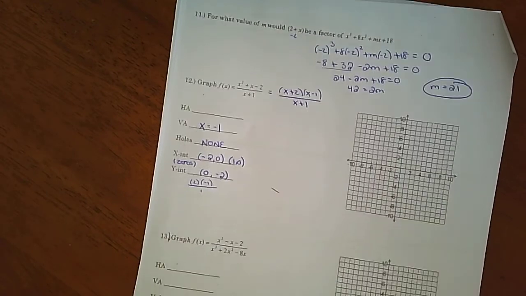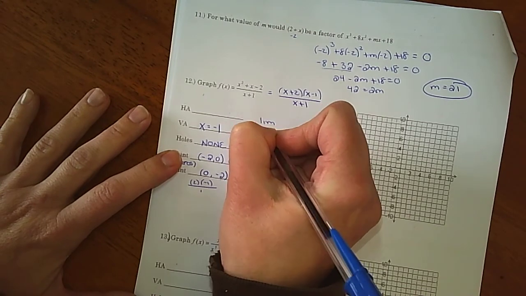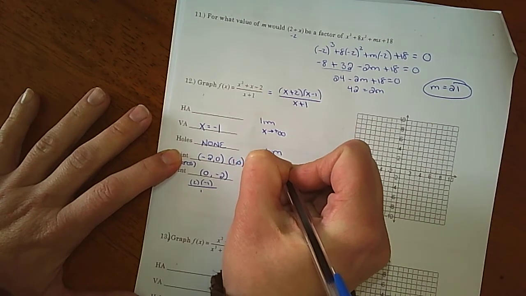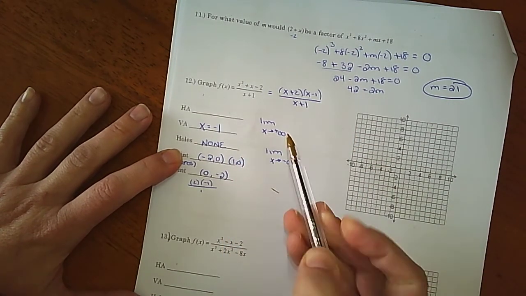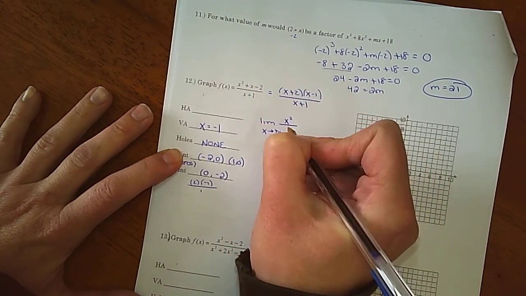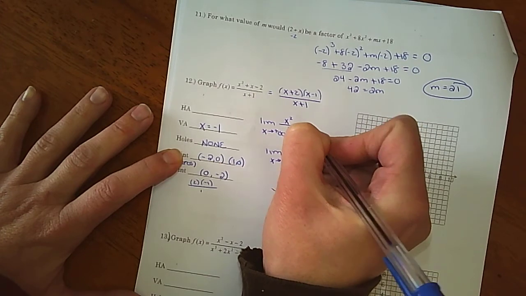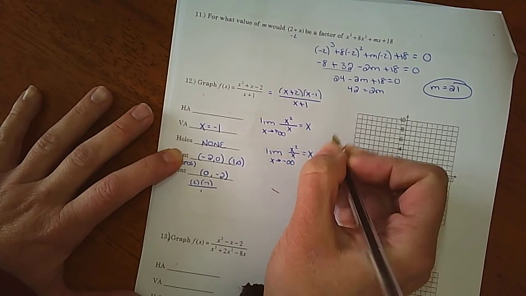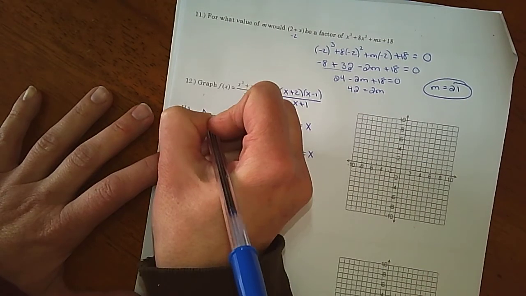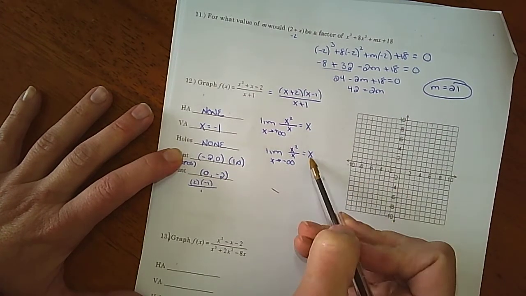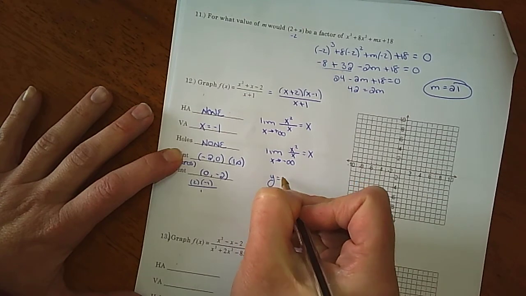Now, finally, horizontal asymptotes. That's when we bring in our limits. So I'm going to do the limit as x approaches positive infinity. The limit as x approaches negative infinity. What's the most powerful thing in the numerator? X squared. And the most powerful thing in the denominator is x, which reduces to be x. Okay, same deal here. Now notice we did not get a number. That means there are no horizontal asymptotes. However, we've got x. This means y equals x.